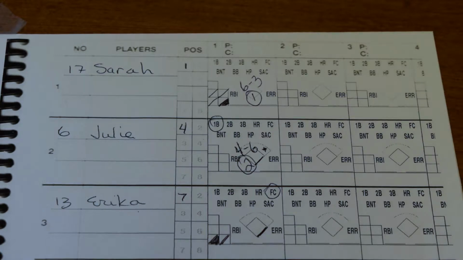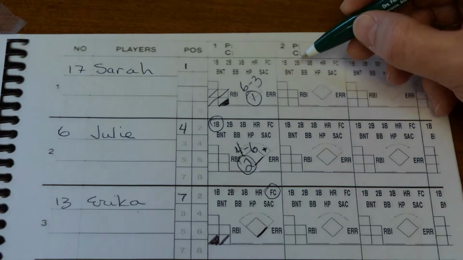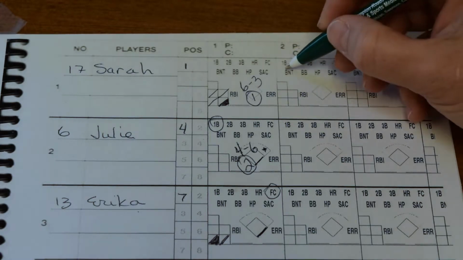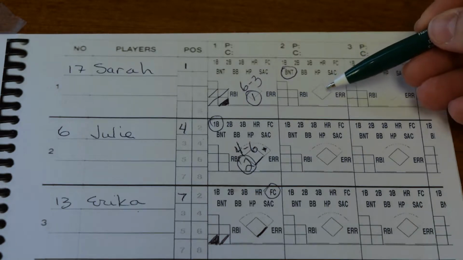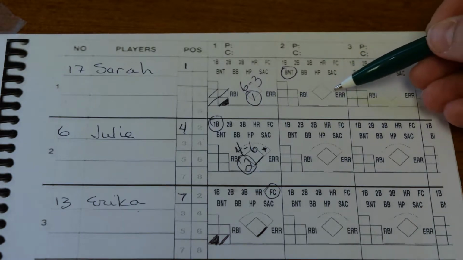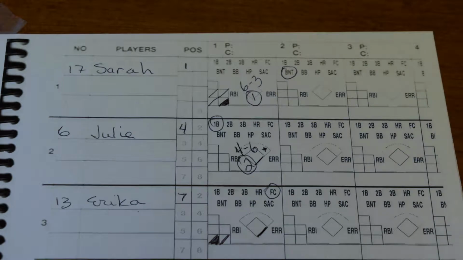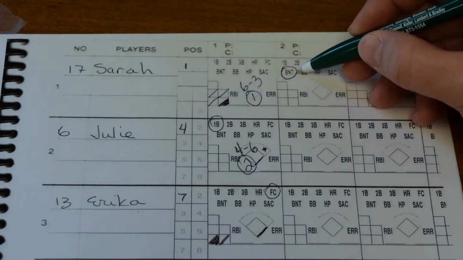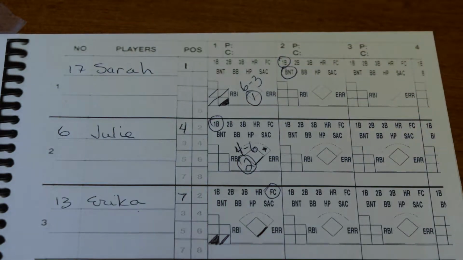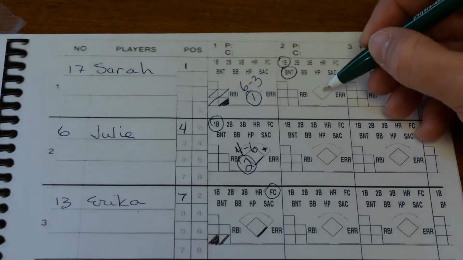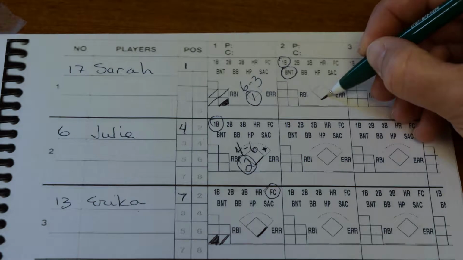And on the first pitch, she bunts the ball. I'm going to give her credit for a bunt. The pitcher picks up the ball and throws it to first base. But Sarah's so fast, she beats it out. So she gets credit for getting a single because she beat out the play. Let's put her on first base.